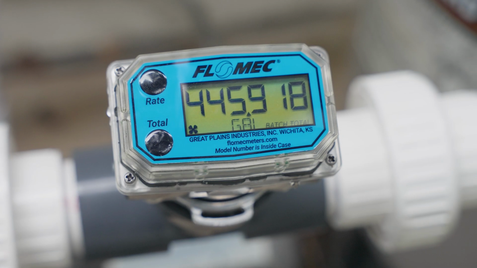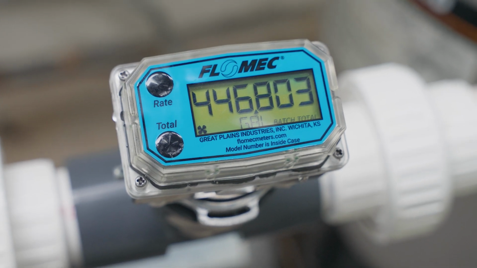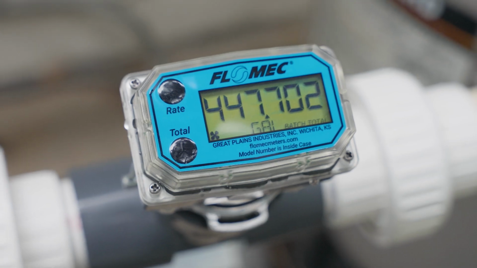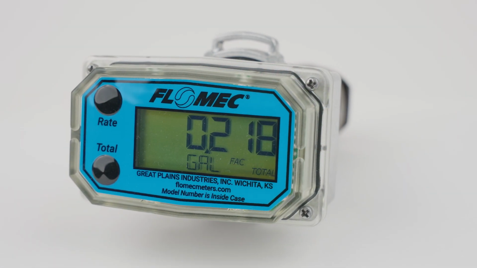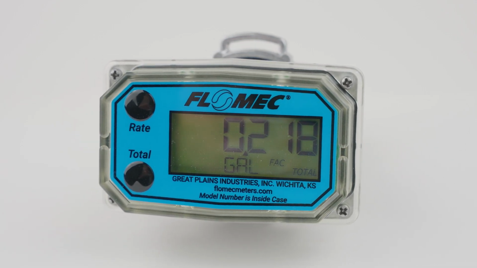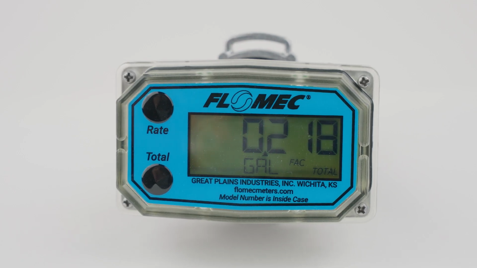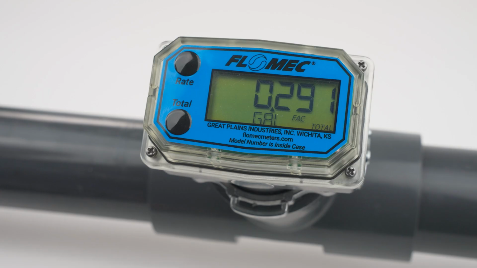Your FLOMEC meter equipped with Q9 display contains a digital 6-digit register with 2 function buttons. When your meter is in normal operation, the display will show the accumulative total flow of fluid through your installation. The total button can be pressed to switch between viewing the accumulative total flow and a resettable batch total flow.